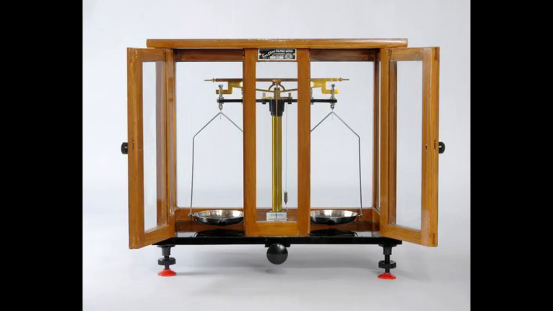As you can see on your screen, a physical balance resembles a beam balance. It has two pans and a beam on top. Since it needs high accuracy, it is covered in a wooden box. It is provided with a box of standard masses ranging from 1 milligram to 100 gram. They have a set of weights so that we can weigh the required material.